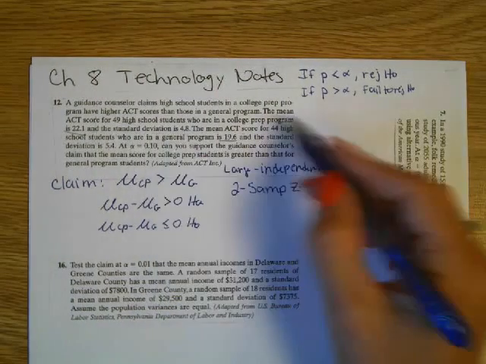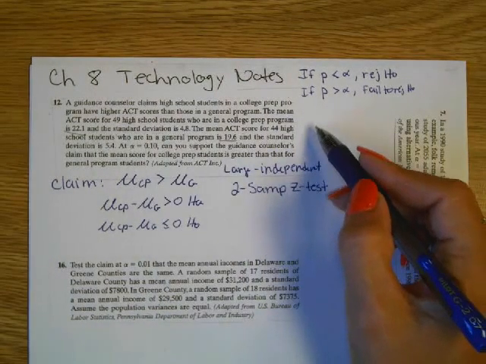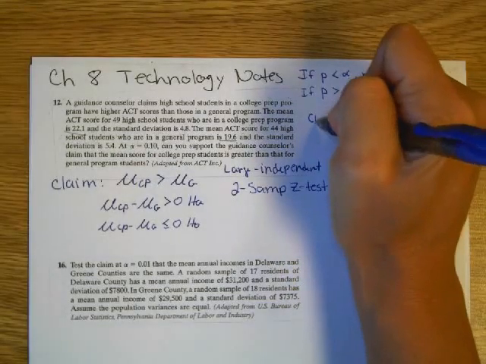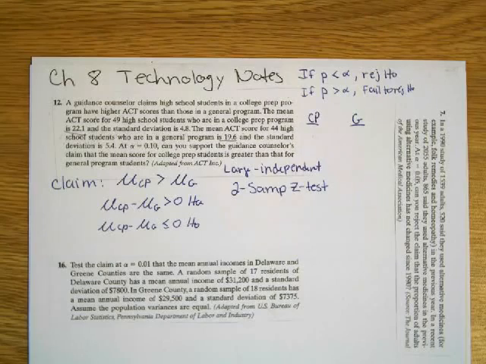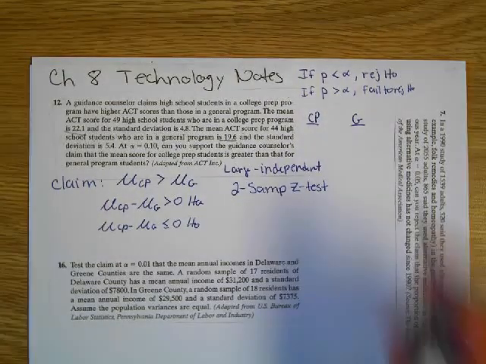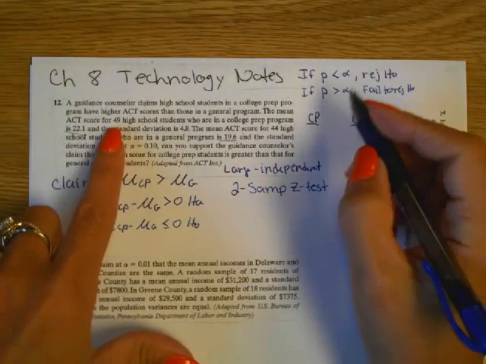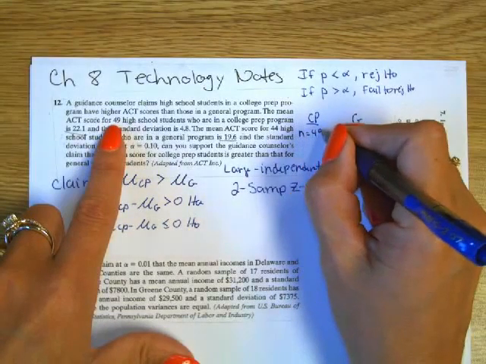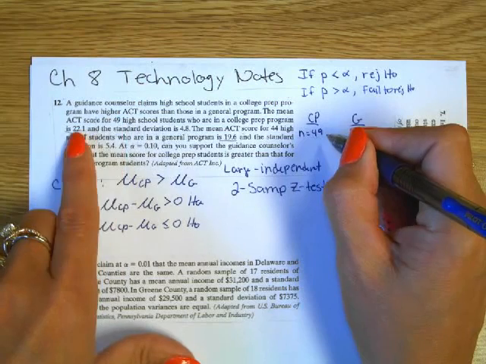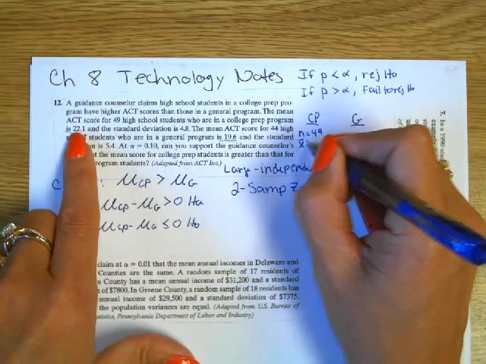And it might be helpful to pull the information out and put it in little table form. So I'm going to put college prep and then general, because there's 3 pieces of information for each one. College prep, the sample size was 49. The average was 22.1.